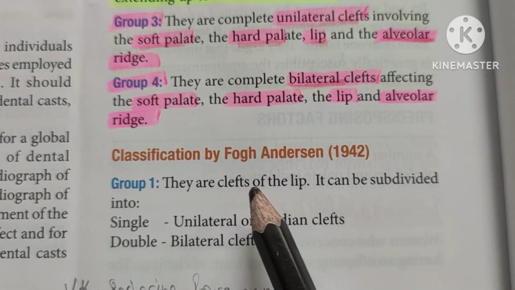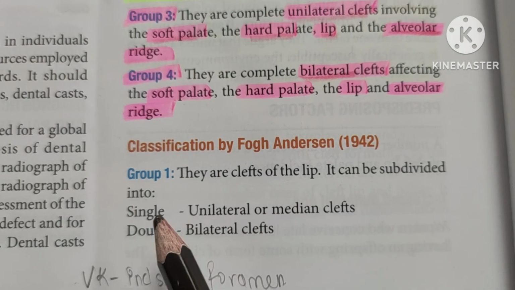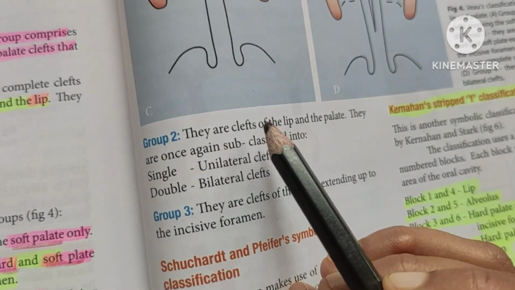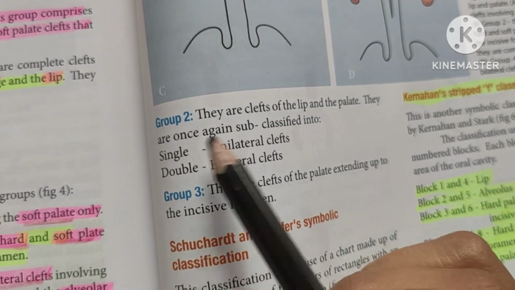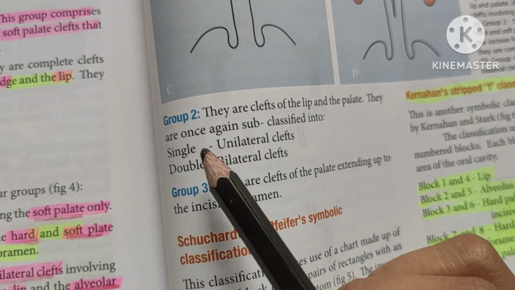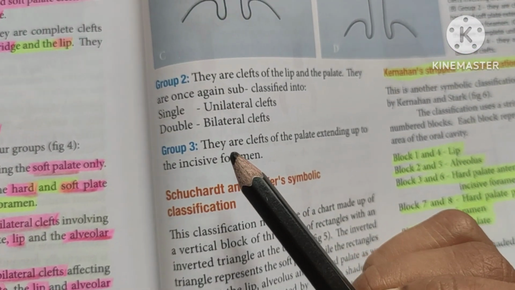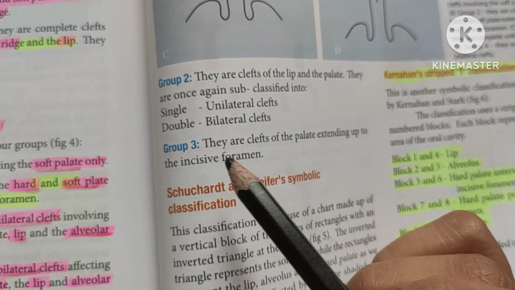The next classification is the classification by Fogh-Andersen. Group 1. They are the clefts of the lip, subdivided into single and double. Single means unilateral or median, double means bilateral. Group 2. They are the clefts of the lip and palate. They are once again subclassified into single and double. Single means unilateral, double means bilateral. Group 3. They are the clefts of the palate extending up to the incisive foramen.